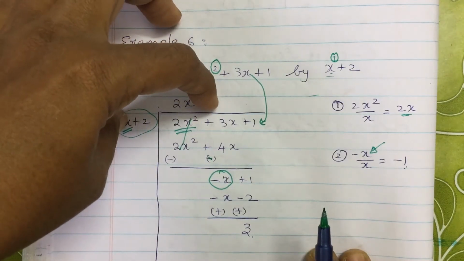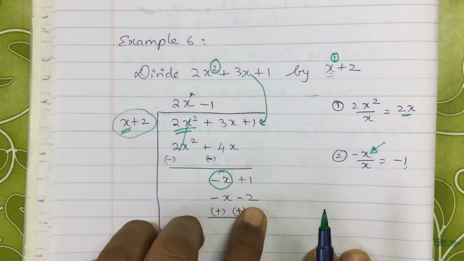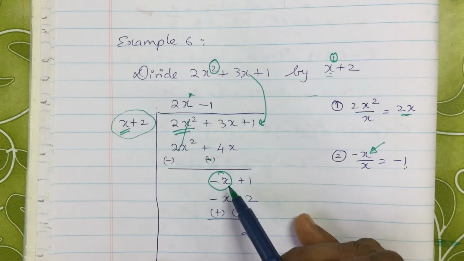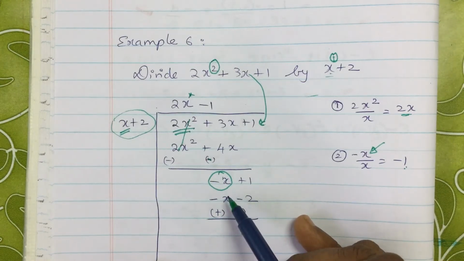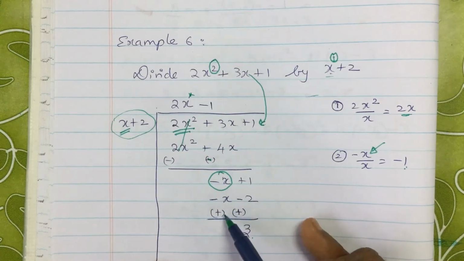X into minus 1 will get you minus 1. Again 2 into minus 1 is minus 2. After doing this, you change the signs, because if you inspect the elements there, this is also minus x, this is also minus x. In order to get cancelled, one should be plus x. So I am changing the signs there.